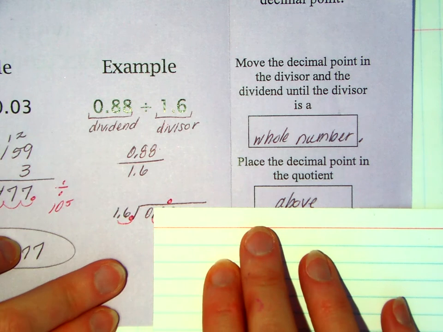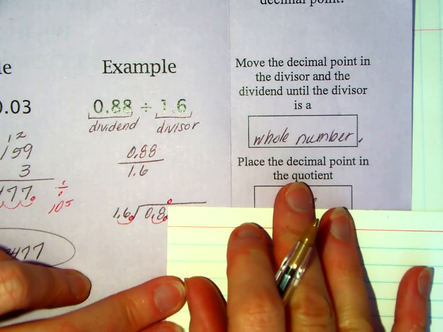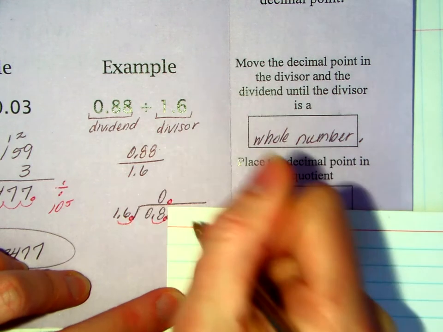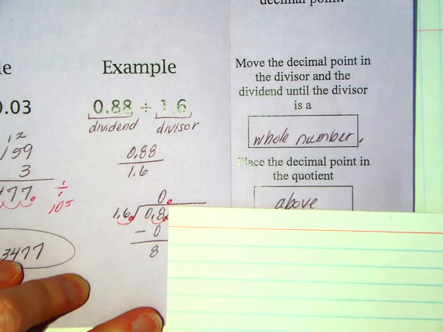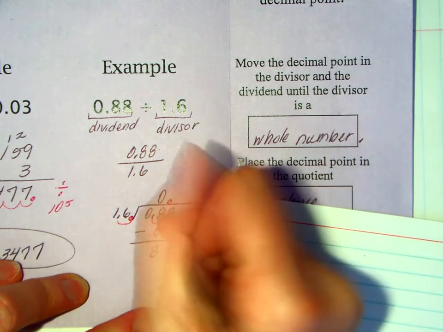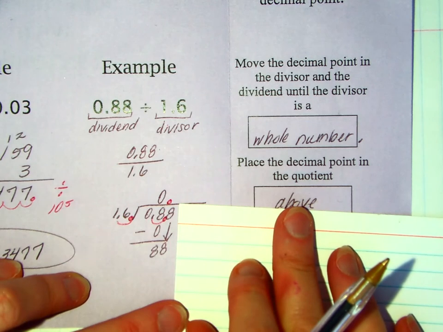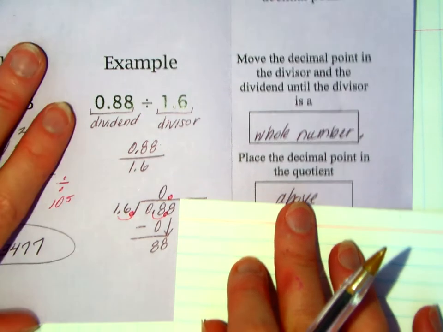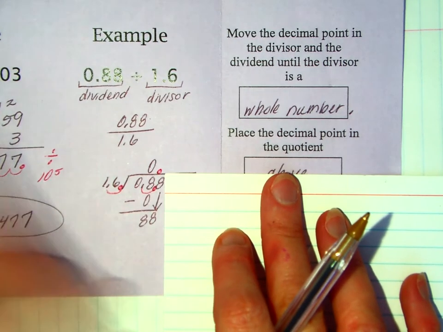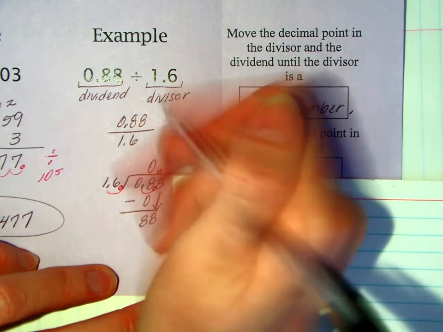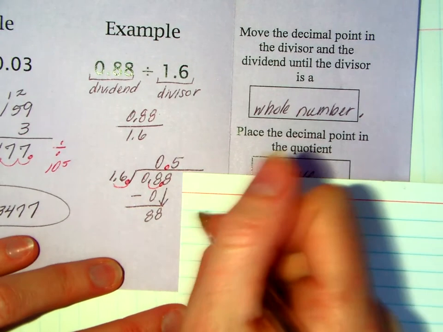How many times can 16 go into 0? It cannot. How many times can 16 go into 8? 0 times. 0 times 16 is 0. Subtract. Now we're going to bring down. We ask ourselves, how many times can 16 go into 88? How many times do you think 16 can go into 88? I've practiced this problem, so I happen to know it goes in 5 times. 5 times 16 is 80.